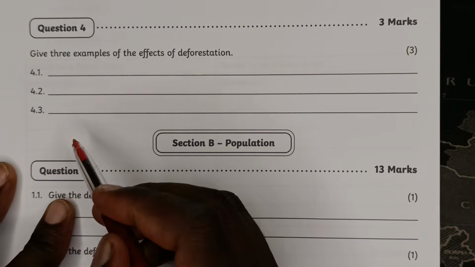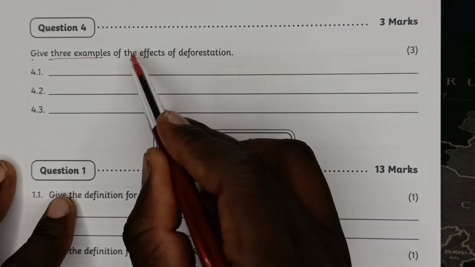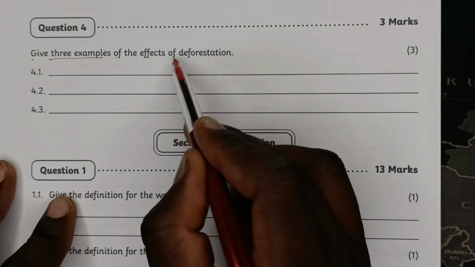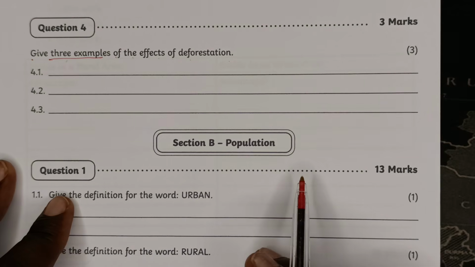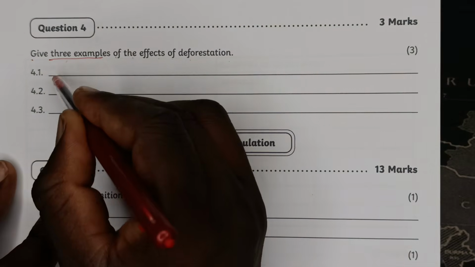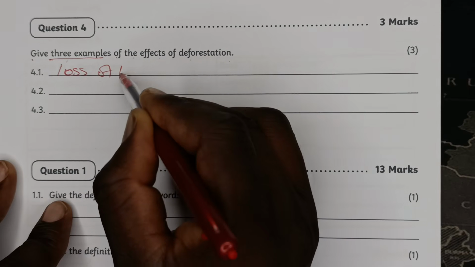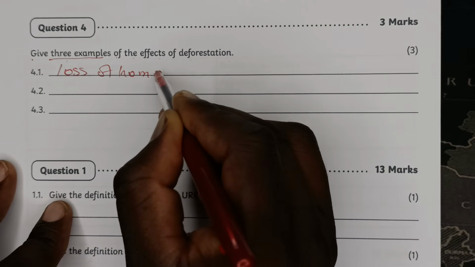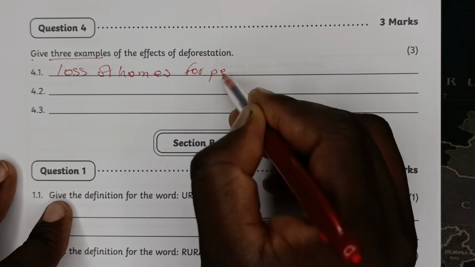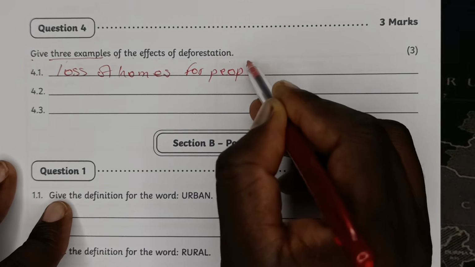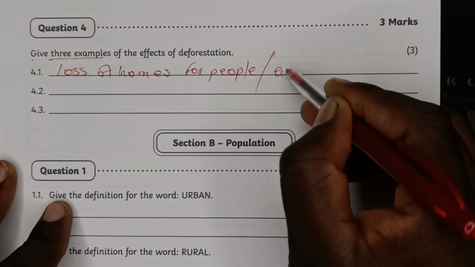Question 4. Question 4 says, give 3 examples of the effect of deforestation. Number 1, loss of homes for people and the loss of homes for animals.